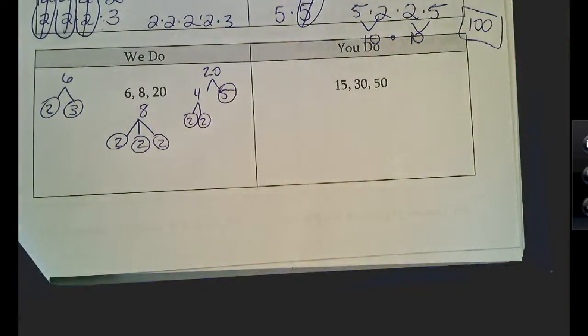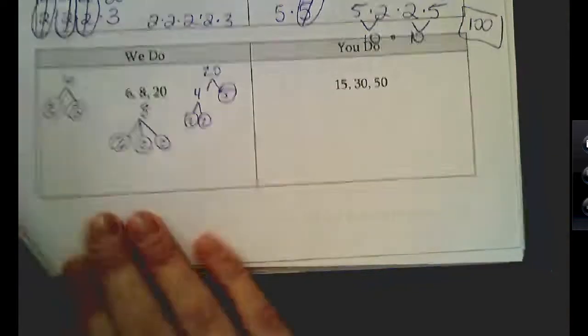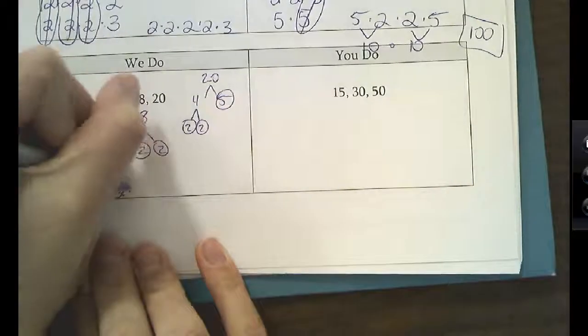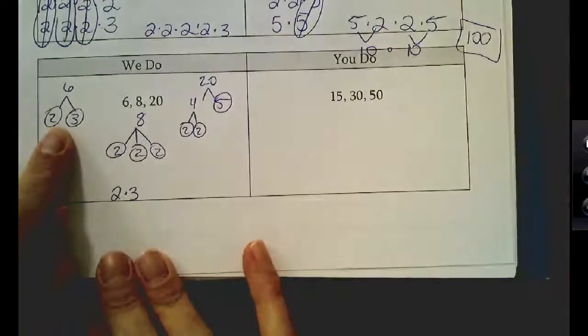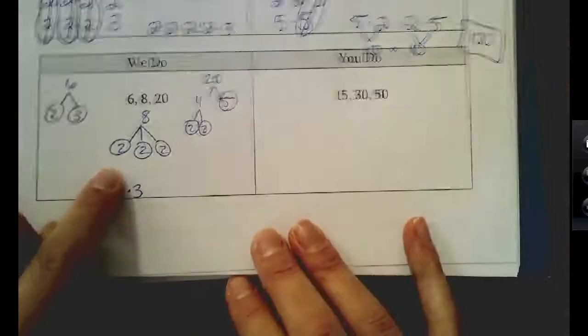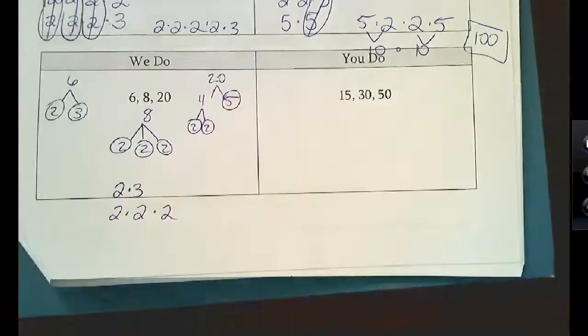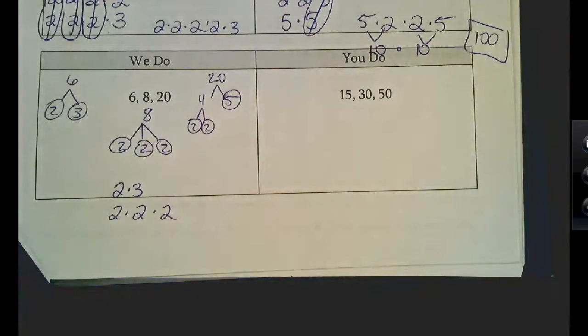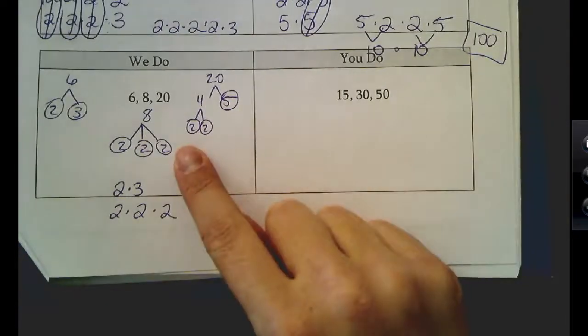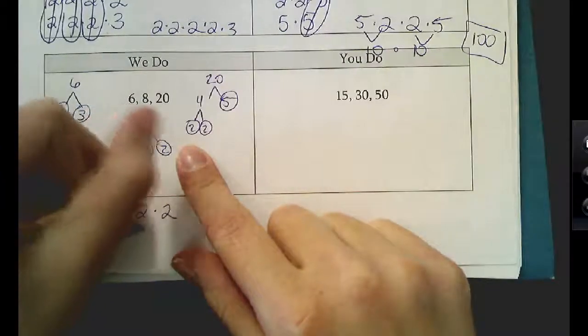And now for least common multiple, we got to stack them. So I'm going to go ahead and write 2 times 3. And then for 8, I got 2, 2, and 2. So I'm going to write 2 times 2 times 2. And then for 20, I got 2 times 2 times 5.